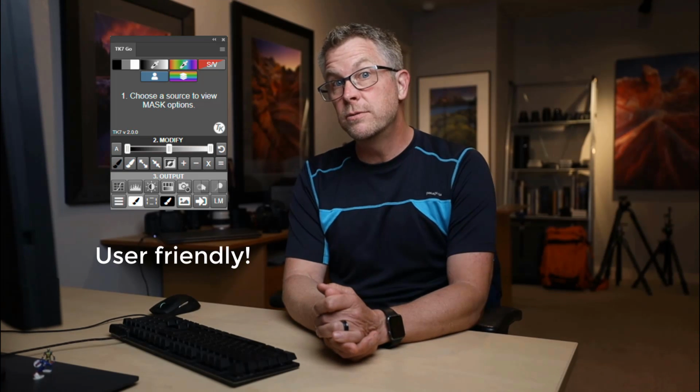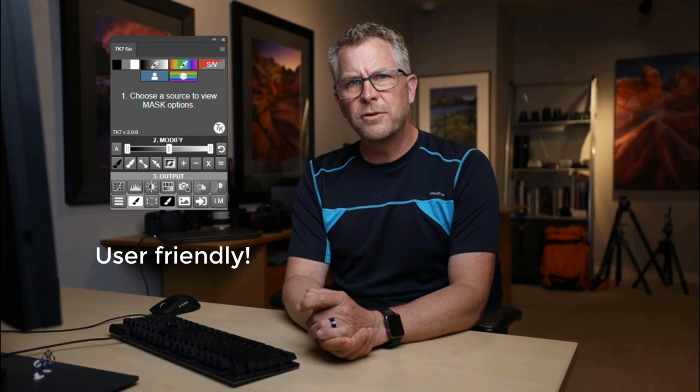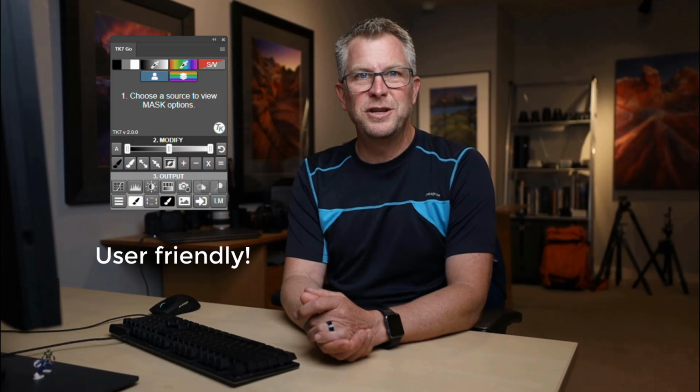The Go module is perfect for people who are just learning to use luminosity masks, but intermediate and advanced users will also like the simplified interface, speed, and new features. Now, some people may end up using the Go module exclusively, others may prefer to stick with the Rapid Mask module, or if you're like me, you may switch back and forth depending on your mood.